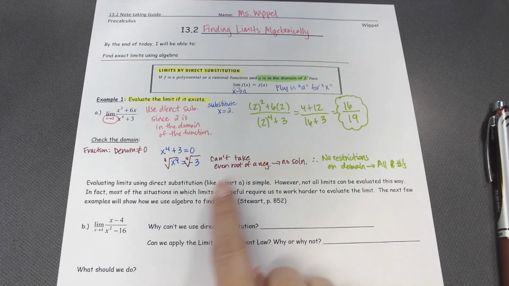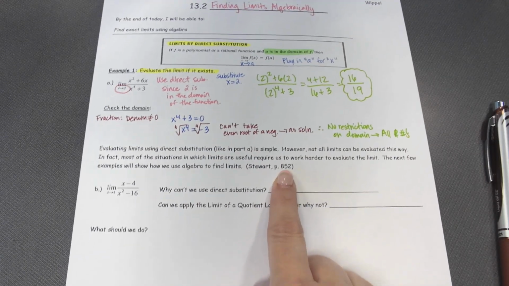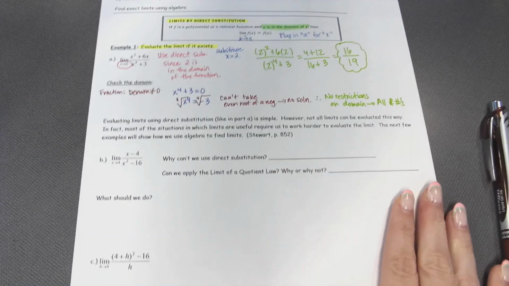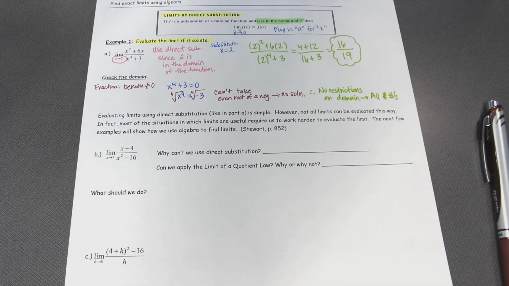This passage was taken from your book, which was written by Stewart on page 582. So a little annotation for you there. For this one, we can't use direct substitution.